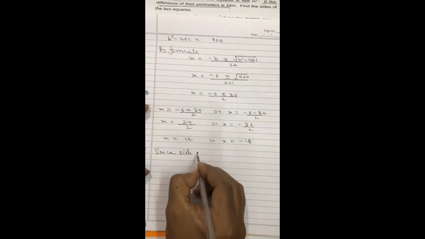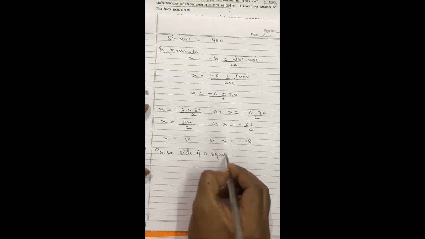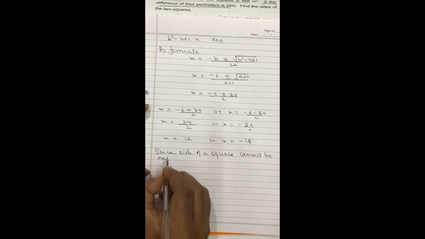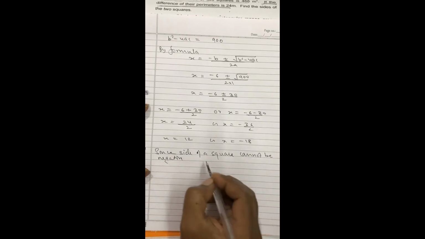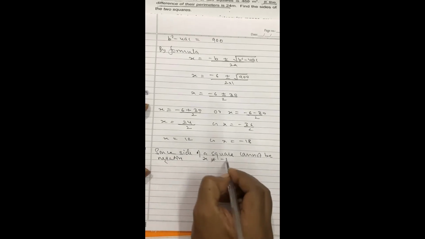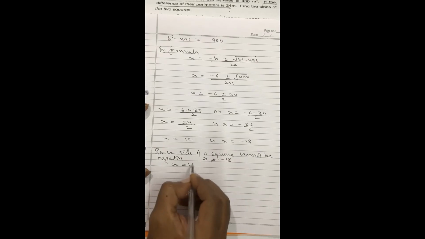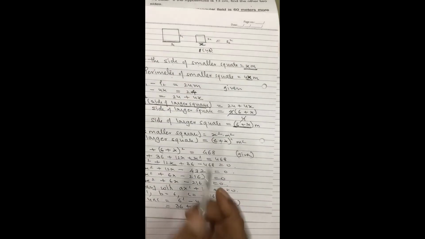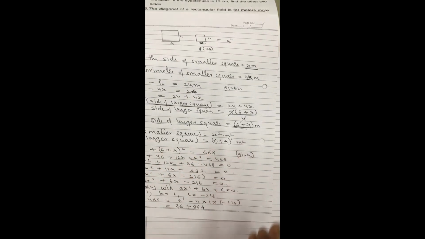Again the same thing, since side of a square cannot be negative, x cannot be equal to minus 18, therefore x is equal to 12. What have they asked? Find the sides of two squares. So side of first square is 12, side of second square we have got it. Side of second square we always should go x plus 6.